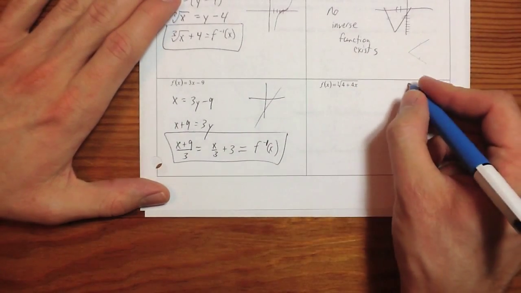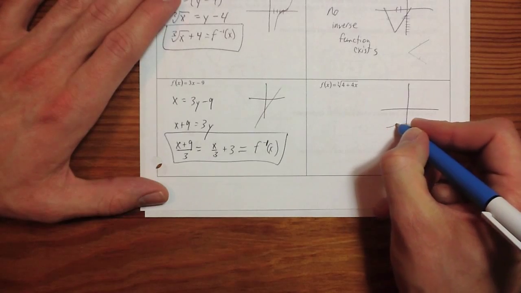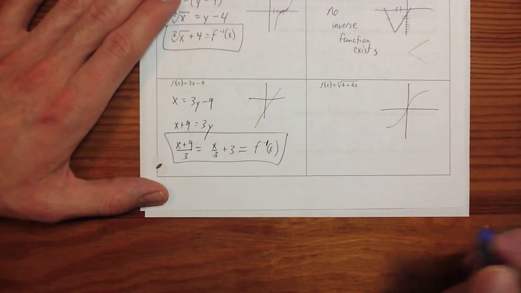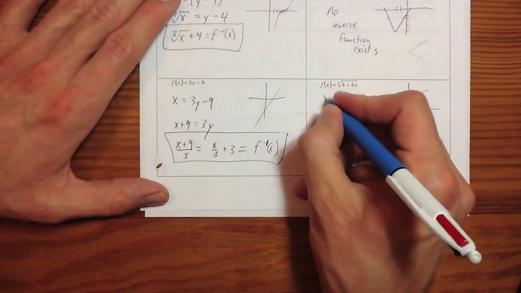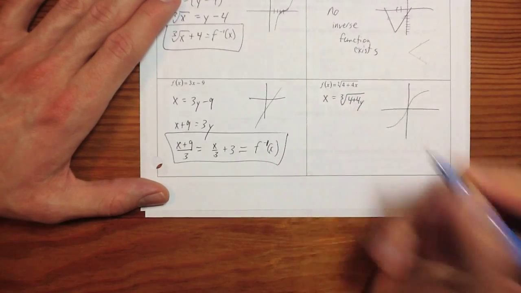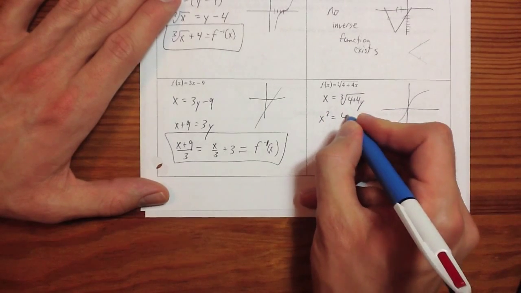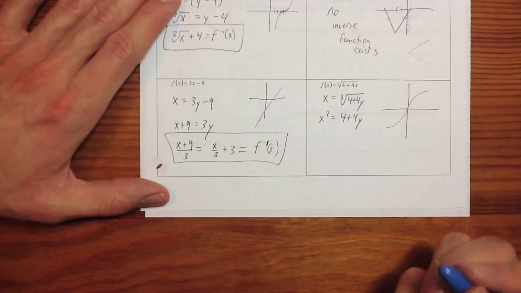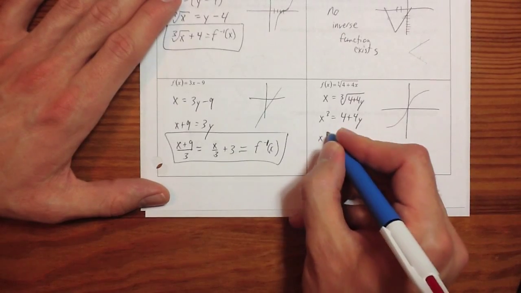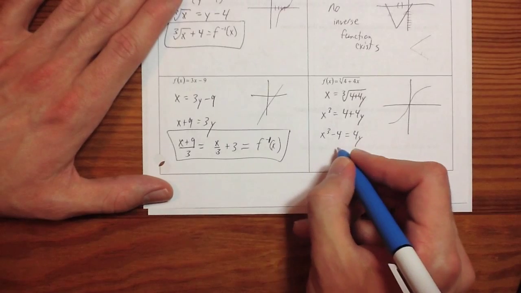Okay, this one right here has an inverse function that looks like that. It sure enough passes a horizontal line test, so let's keep going with it. 4 plus 4y, and we will undo a cube root by cubing it. A lot of 4's in this one. We'll subtract 4, so x cubed minus 4 is equal to 4y, and then we will divide by 4.